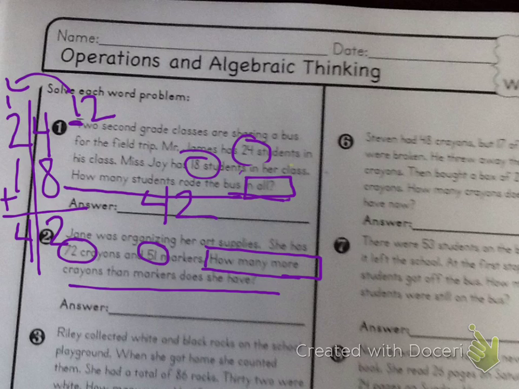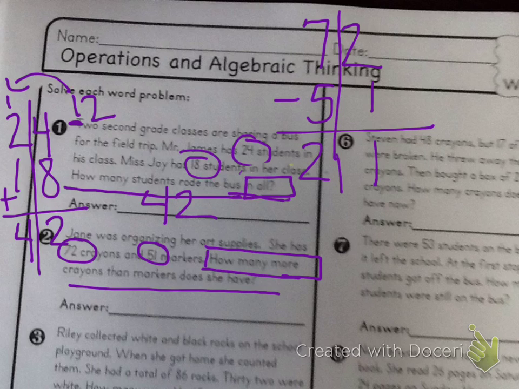Now, E is evaluate. Think about what we're going to do. If I look at our chart, I know that the ER words, or how many more, tells us to subtract. And when we subtract, the biggest number is on top. So 72 is bigger, and I'm going to come up here to the top and do this since I don't have notebook paper. And I'm going to subtract 72, subtract 51. Starting in the ones place, 2 minus 1 is 1, and 7 minus 5 is 2. So our answer here is 21.